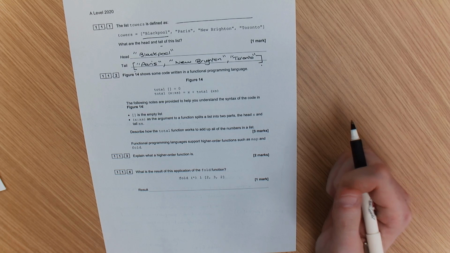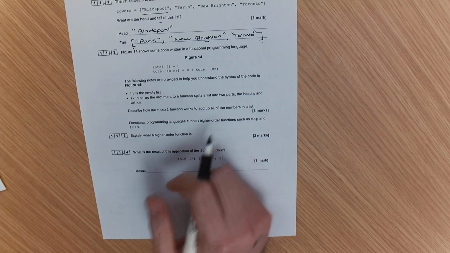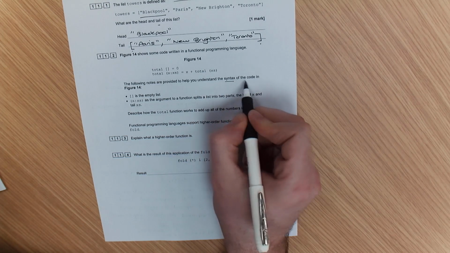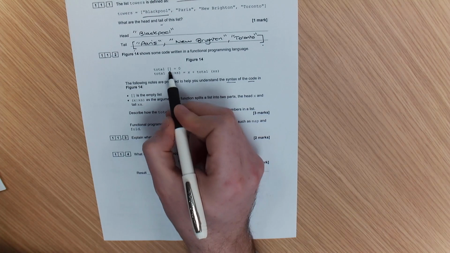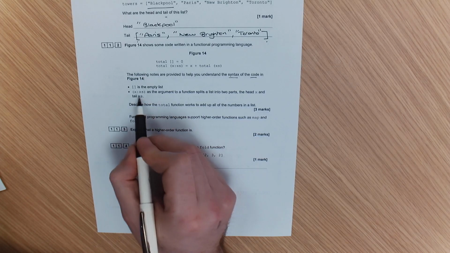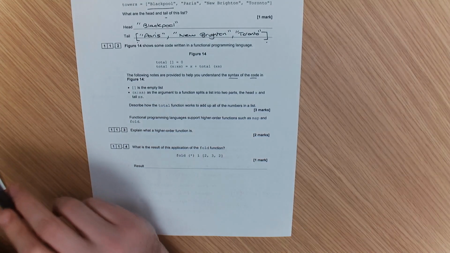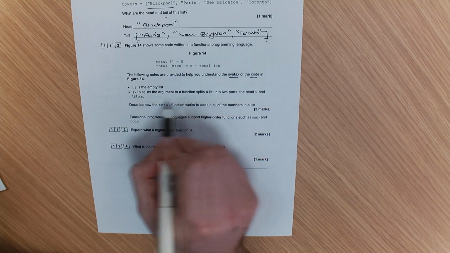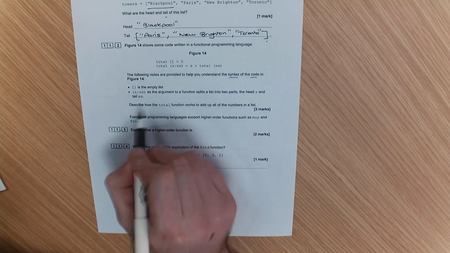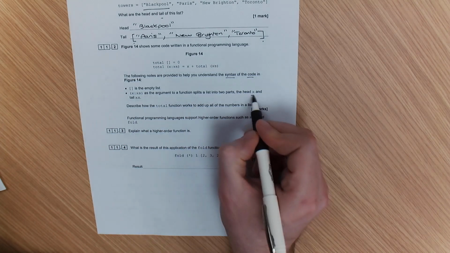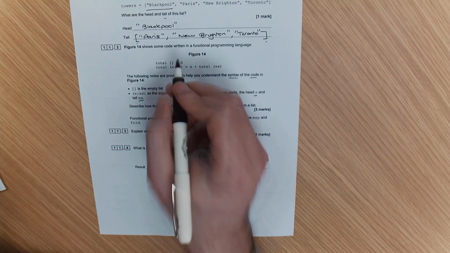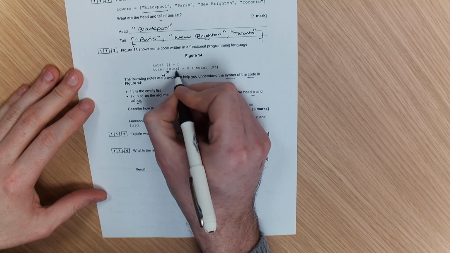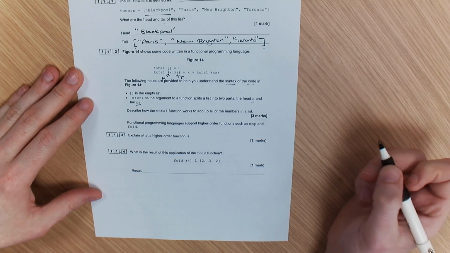Now, what we've got here is again a similar question. If you watch back to one of the first videos, it says the following notes are provided to help you to understand the syntax of the code. We've got an empty list here, which is declared as 0, but then we've got x and xs. You'll remember this from a previous question, and this is an argument to a function. As an argument to a function, it splits it into two parts. So x is the head and xs is the tail. So we've got here the head. I'm going to put an h there and a t to acknowledge that that is the tail there.